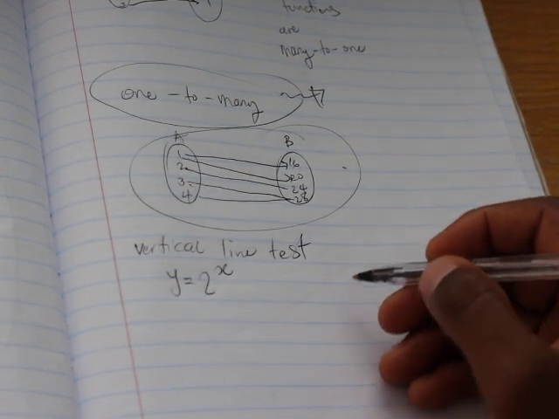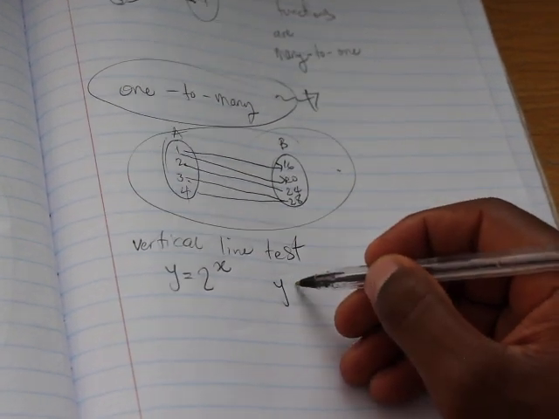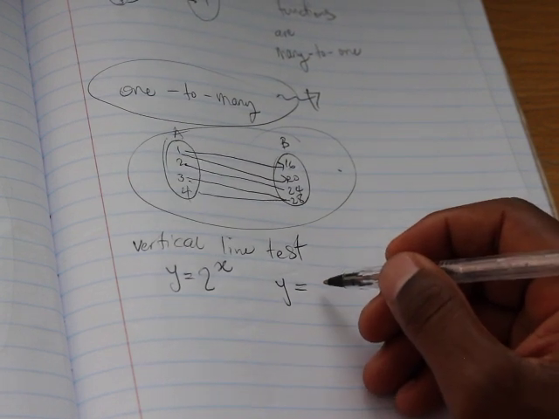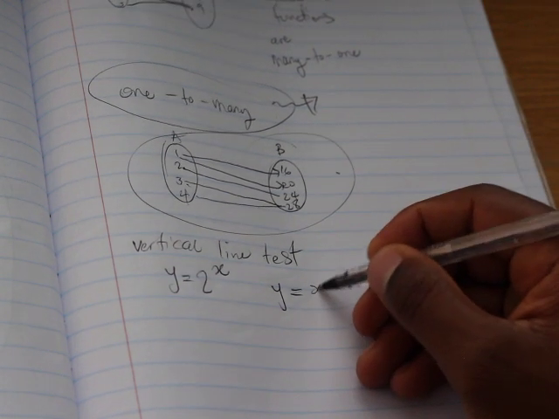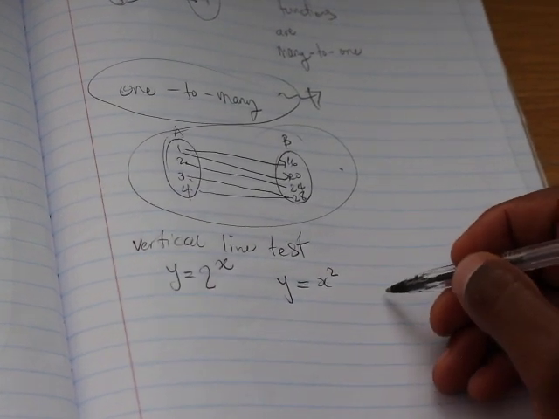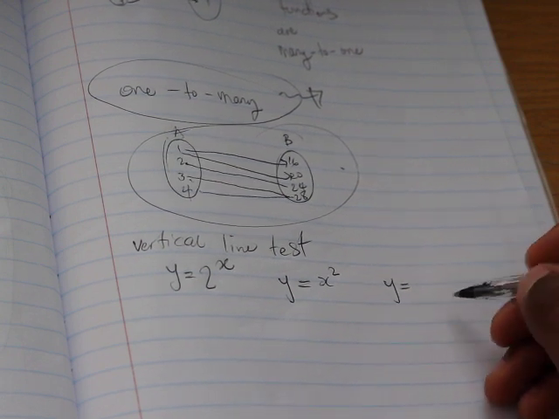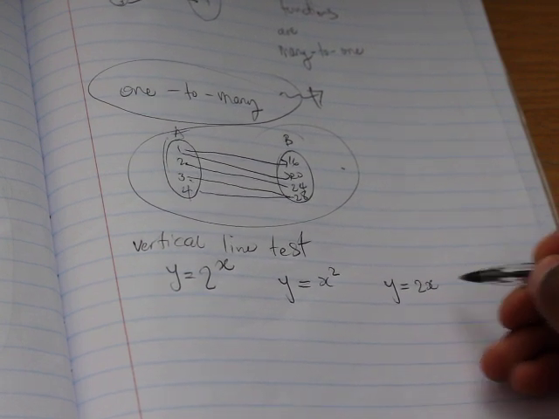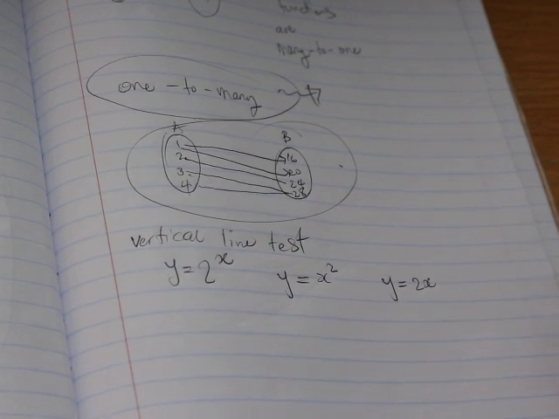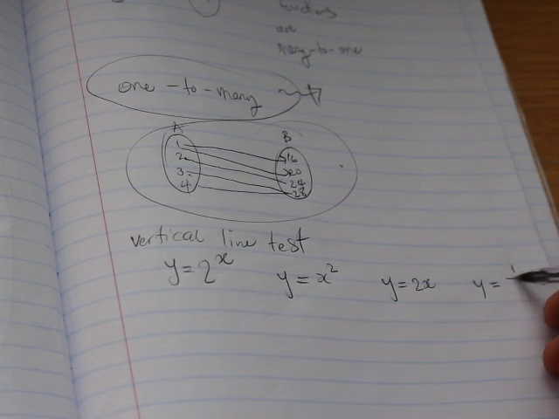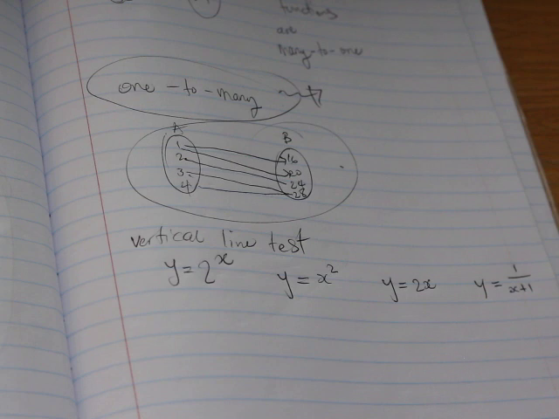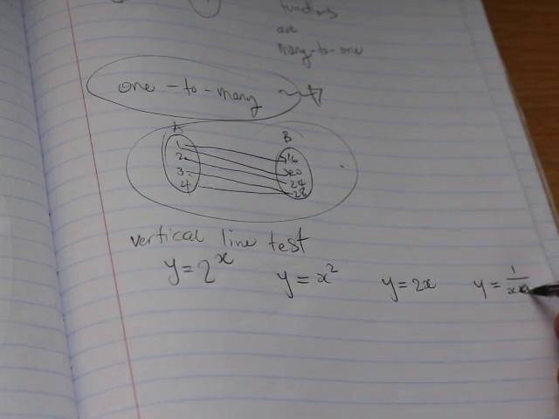I'm also going to draw y is equal to x squared, and y is equal to 2x, and what other function can I draw? Hyperbola, y is equal to 1 over x.